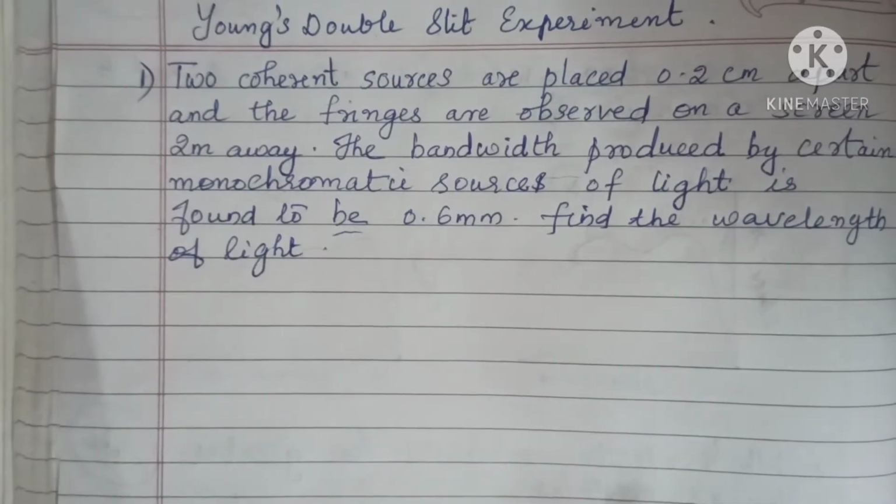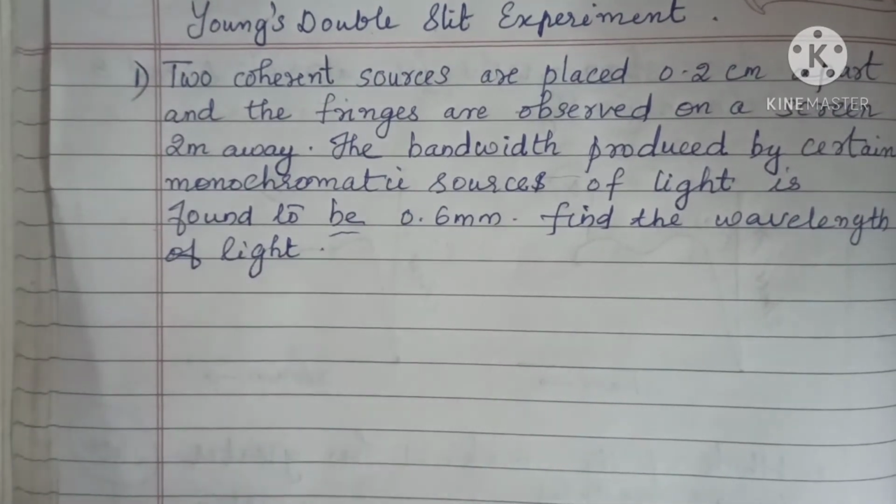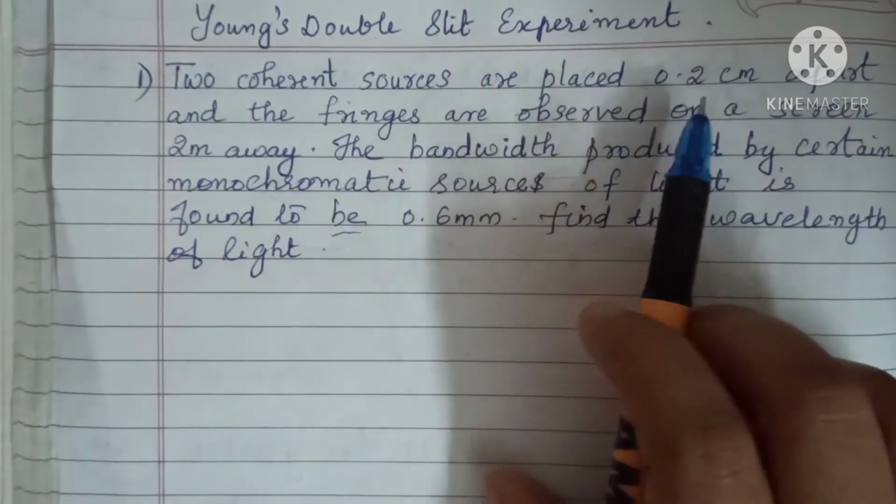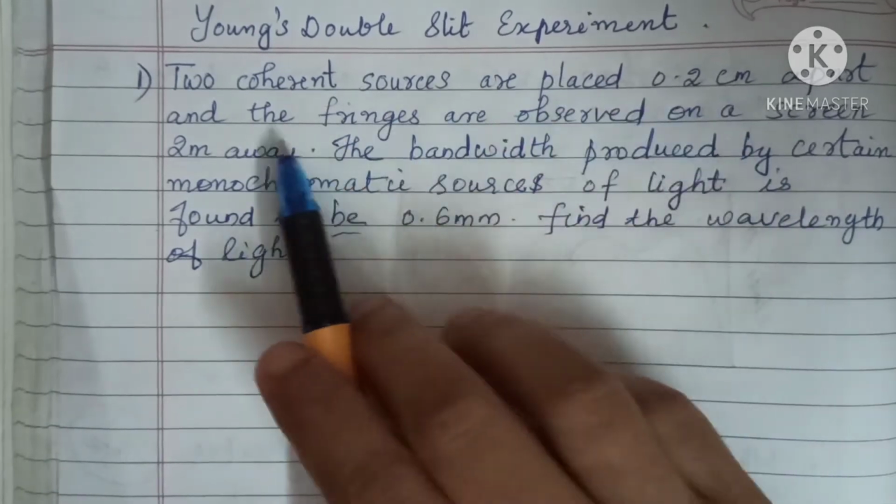As you know, two coherent sources are needed to produce interference. And we will get bands on the screen which will be bright and dark bands. Bands are also called as fringes. Here two coherent sources are placed 0.2 centimeter apart.